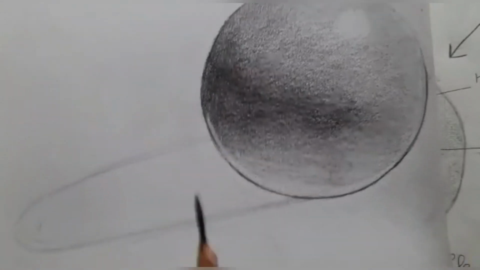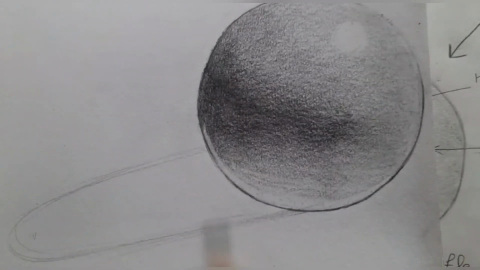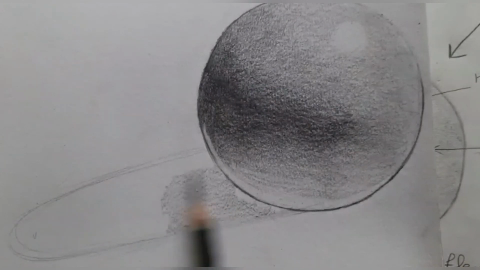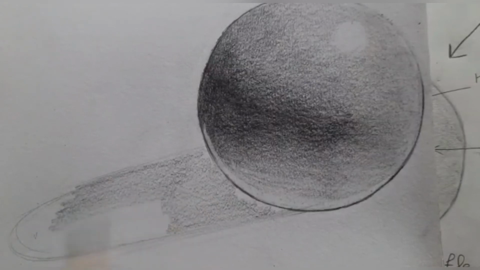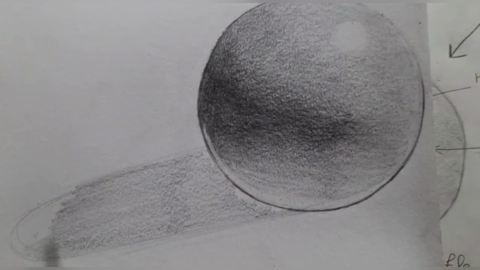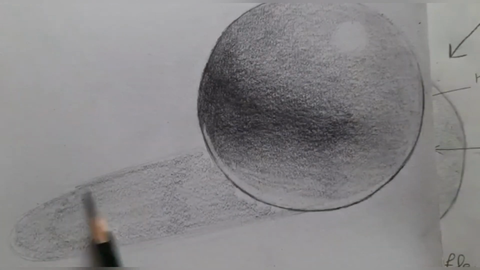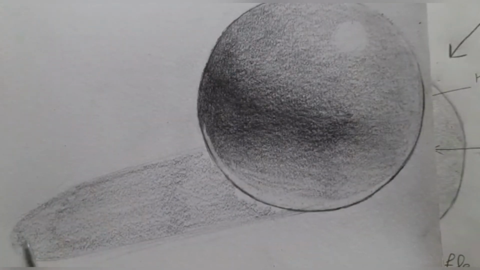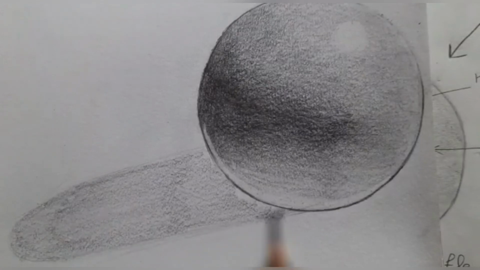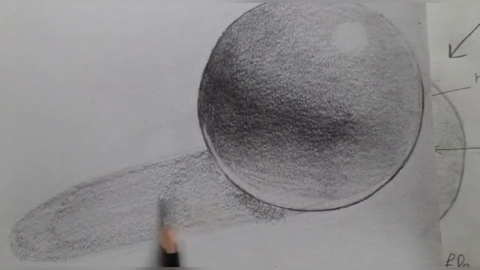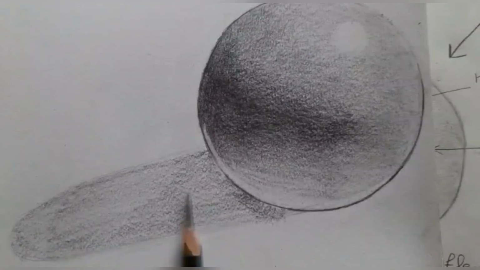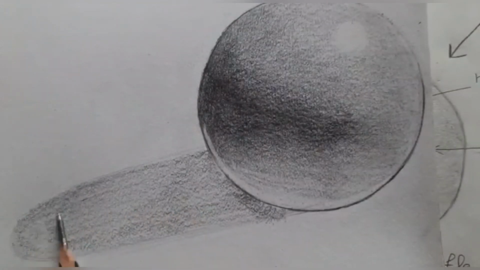Okay, fill this with a single layer. Using very uniform motion, uniform shade, and filling it, because this is just shadow. I'm giving one more layer with same pressure.